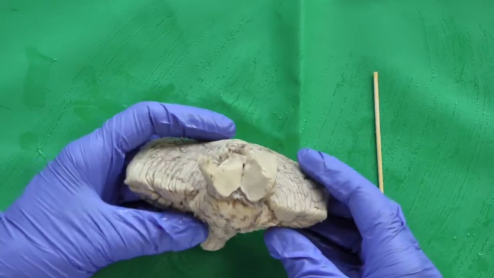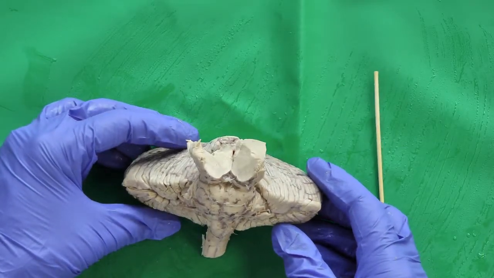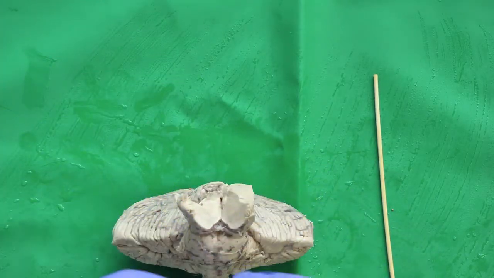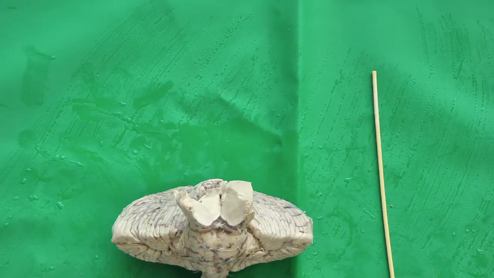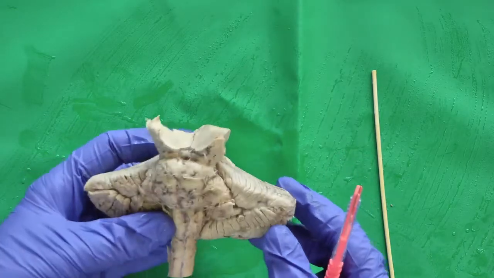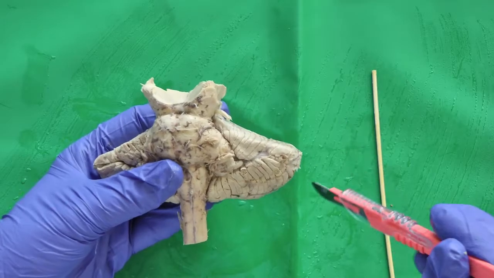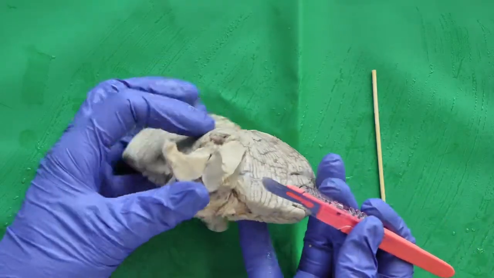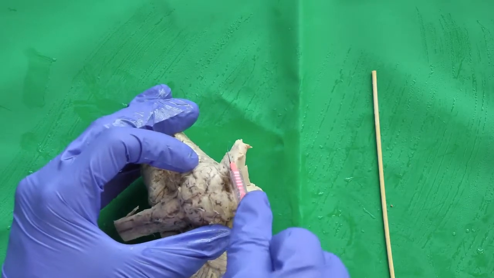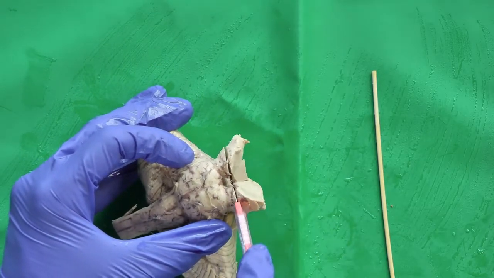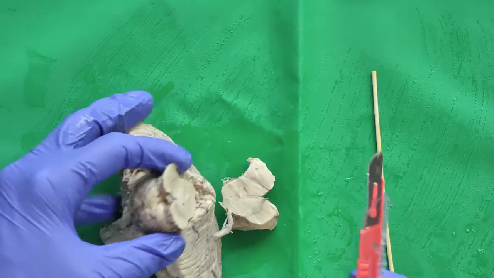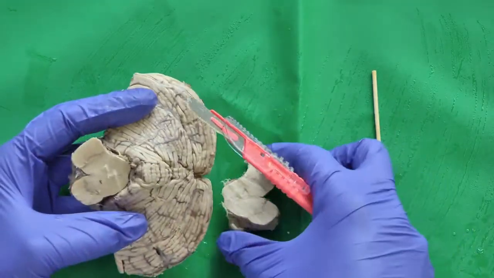So now I'm going to go ahead and cut off the brainstem so that we can appreciate some other features. I'm going to use a scalpel to cut. First I'm going to cut this down a little so I can see. You can see the midbrain clearer now.